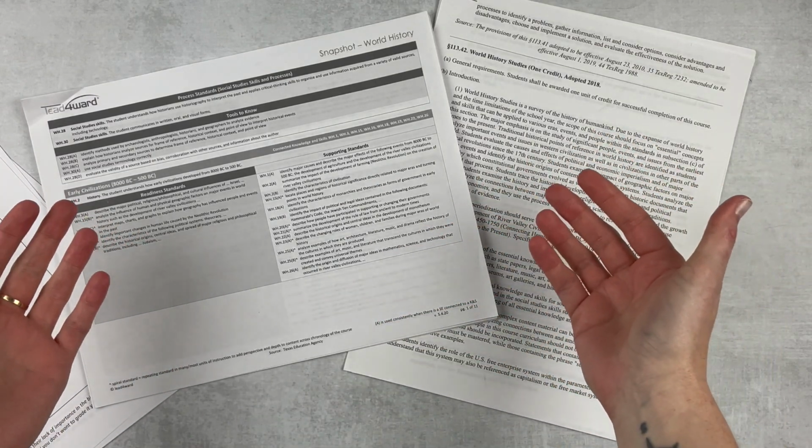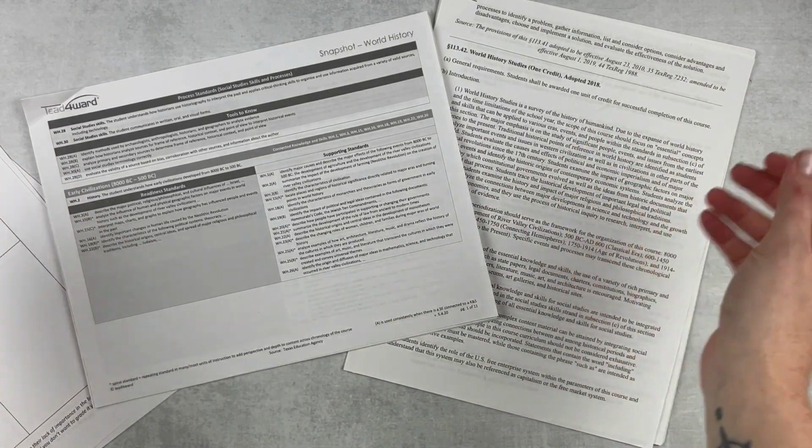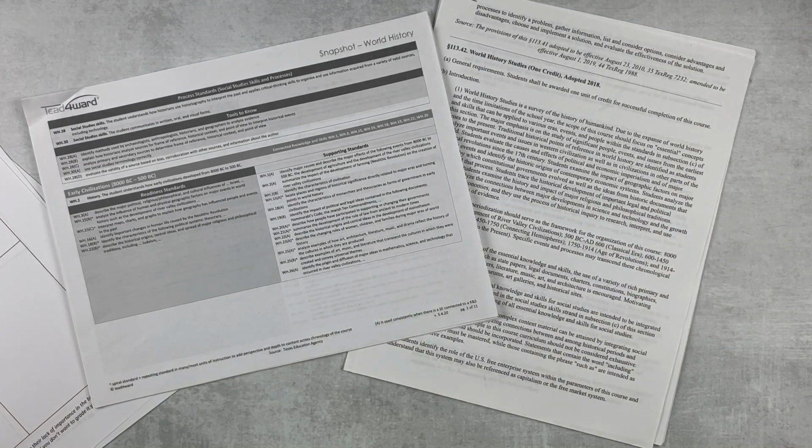In saying that, we just have a lot of freedom. So just keep that in mind as I go through this, that there are just not a ton of rules that I have to follow, and I have a lot of freedom to do what I want.